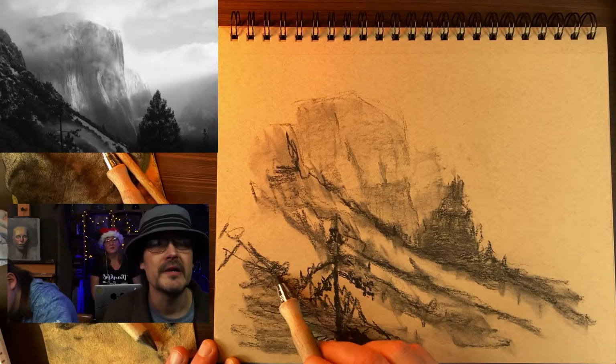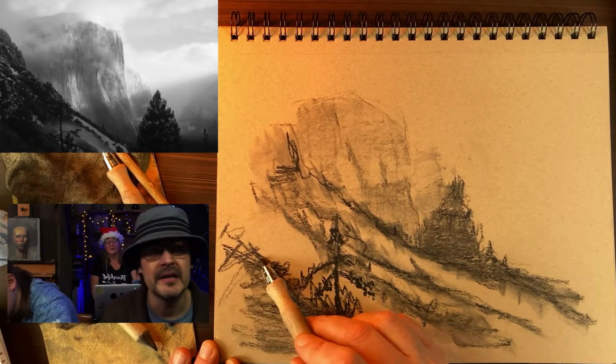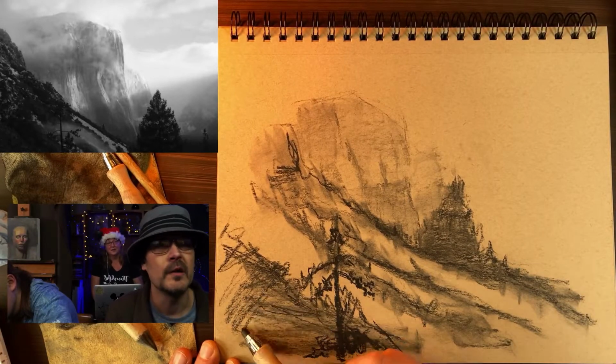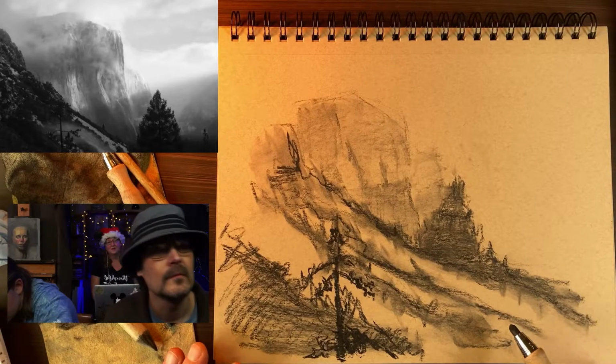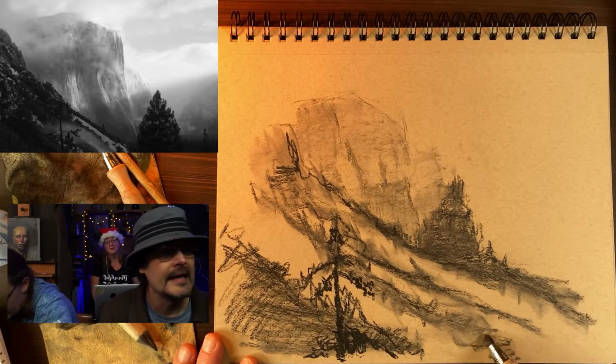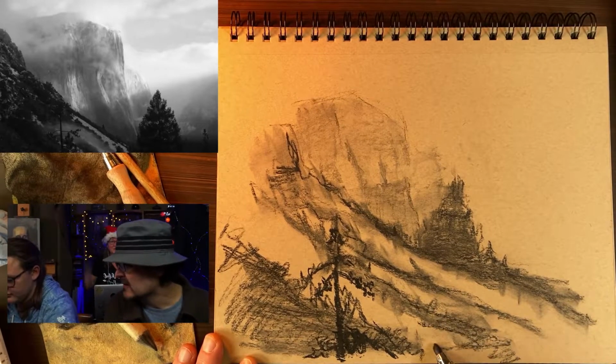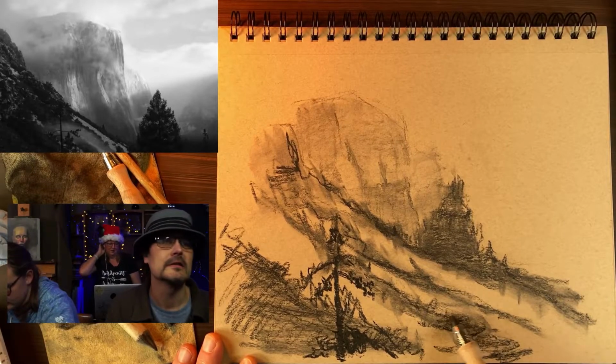Again, we're not going to be copying, or at least I don't copy anything I see, but I'm trying to design patterns here. Beautiful patterns. Aesthetically balanced patterns. How's that for some words?